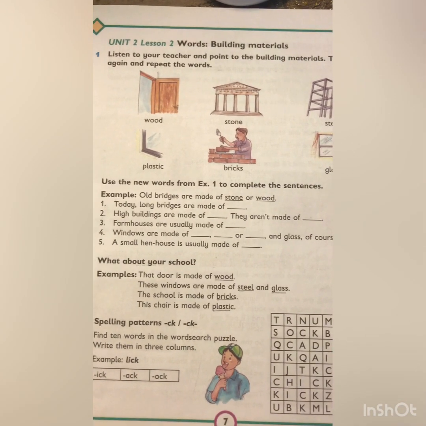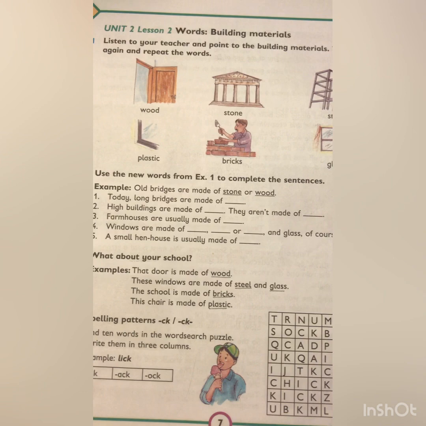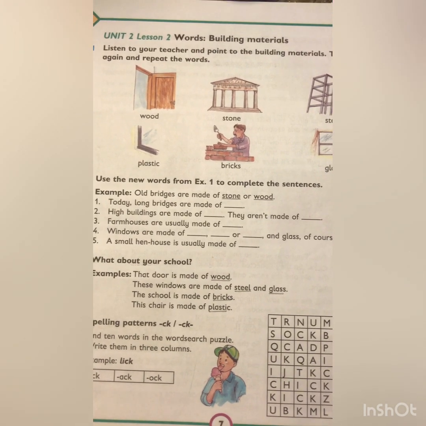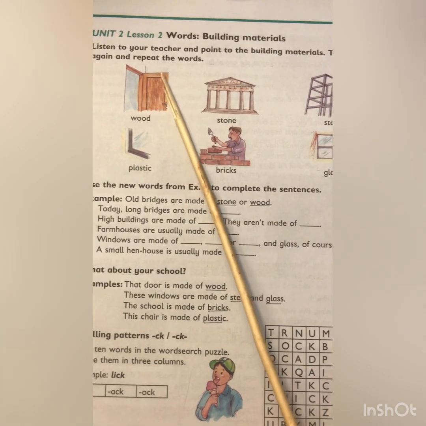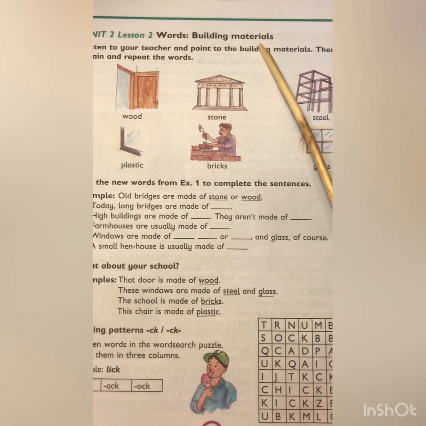Good morning, grade 3. Today we are going to do unit number 2, lesson number 2. You are required to open page number 7 of Oxford Progressive English book. Now children, today we are going to study about the vocabulary words related to building materials.